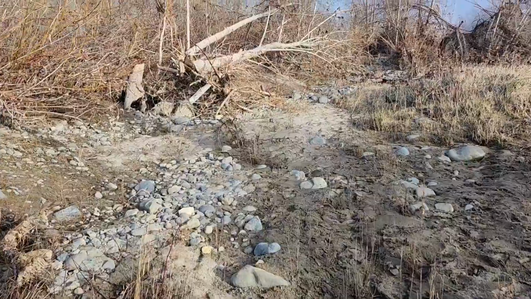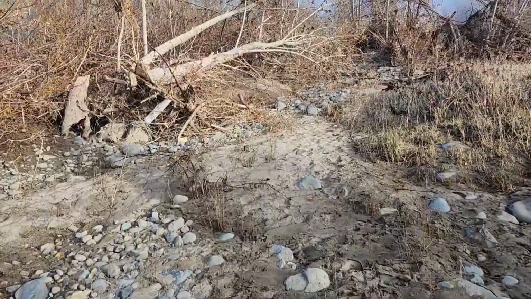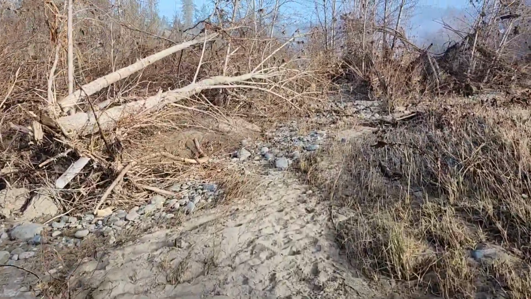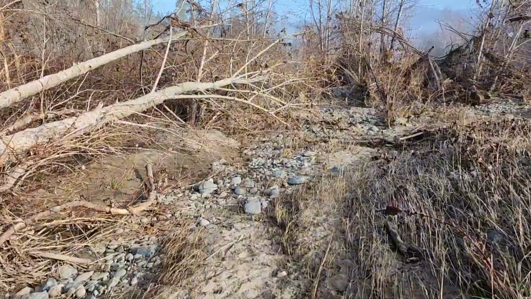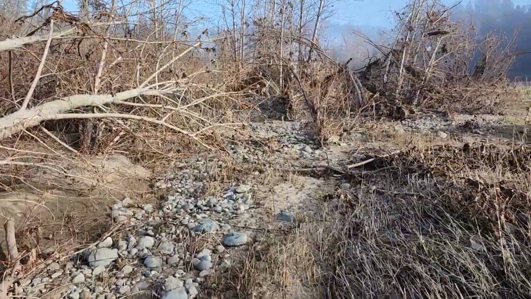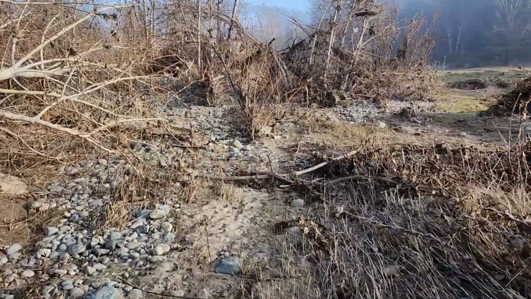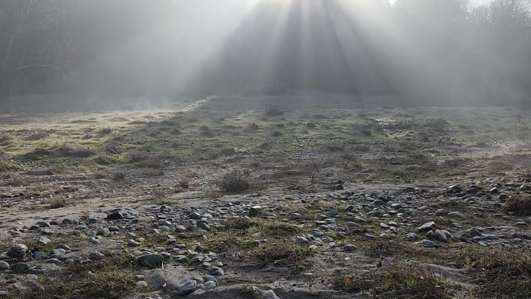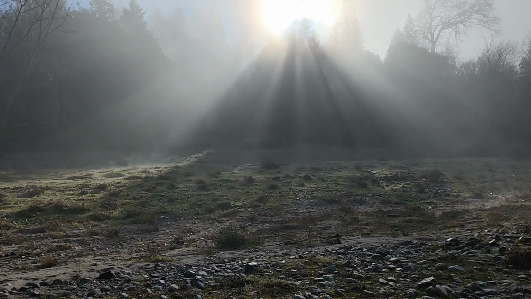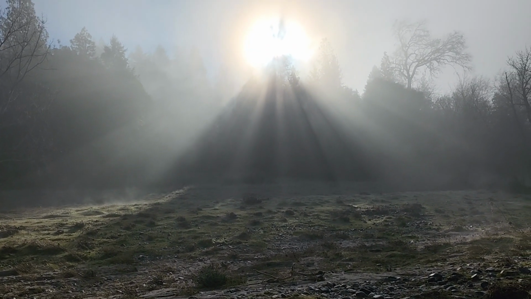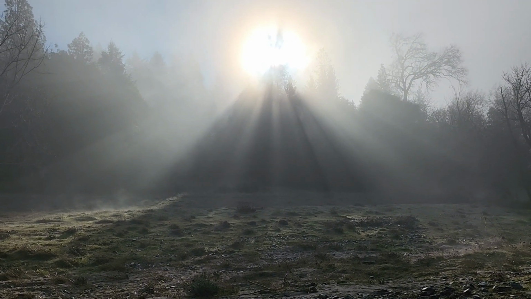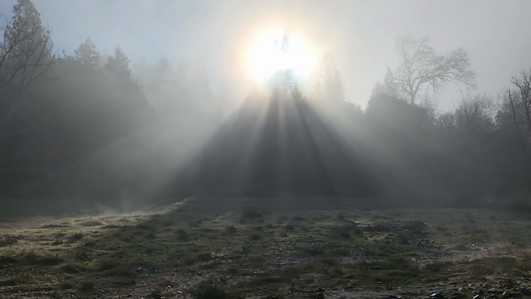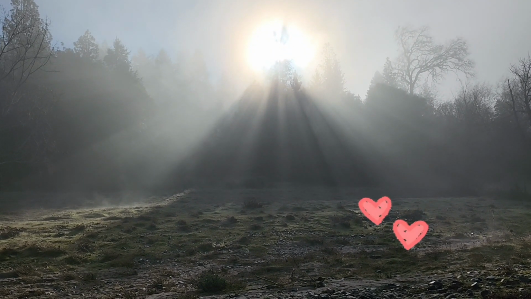Wow, the river really carried some of these trees down. Really cool. Okay, let me warm up my hands. Get you down to another spot. I thought I'd show you this real quick, how the sun is just coming through and just the beams of light coming through the fog. It's just incredible. I hope you enjoy this part. So let's go down to the river.